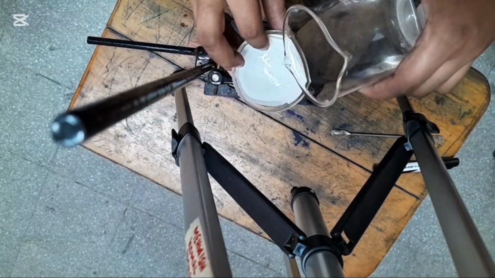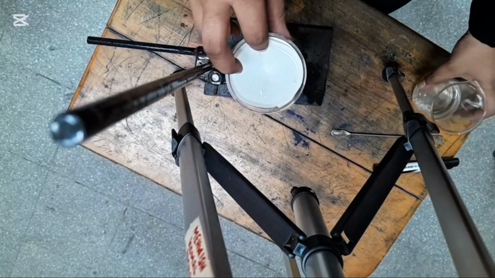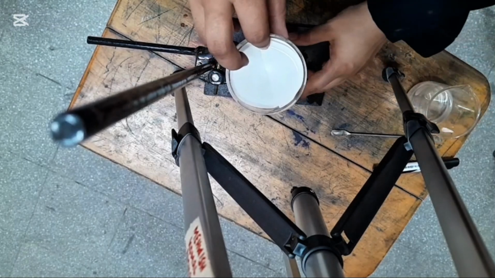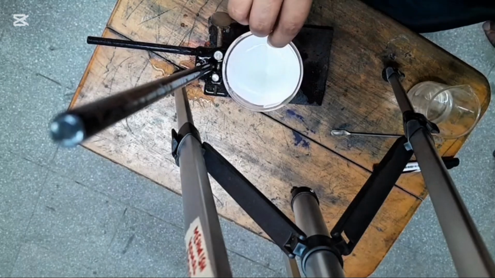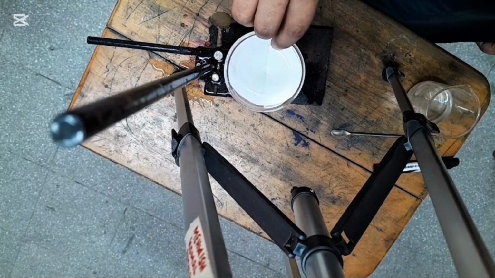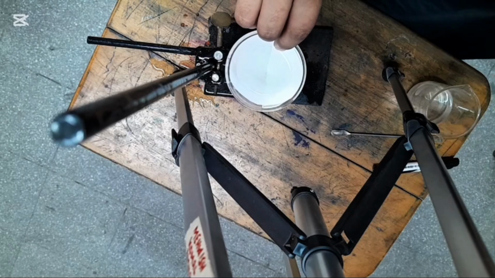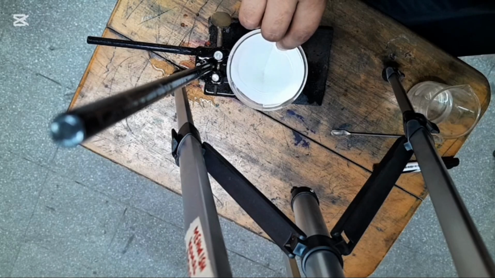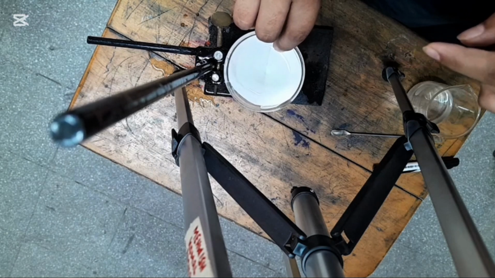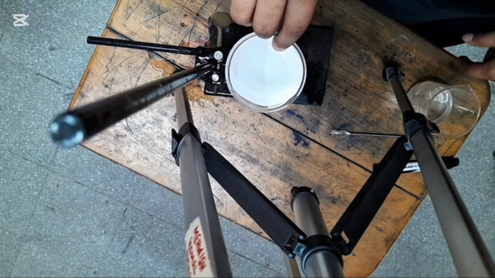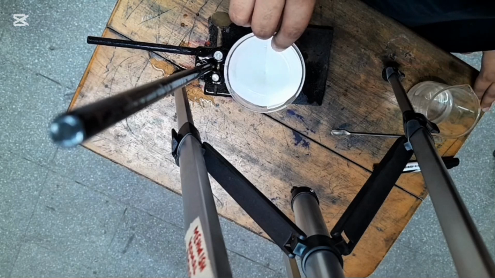We will add more solution for the filtration process. The water is filtering from it, and when this water is filtered completely from this funnel, we will see in the second beaker whether there is anything, or we will observe our filter paper to see whether anything is left on it. So wait for the filtration process to be completed.